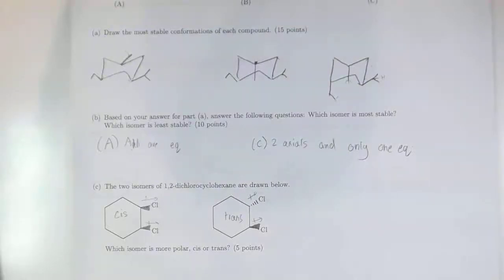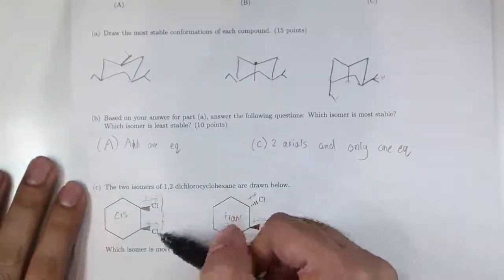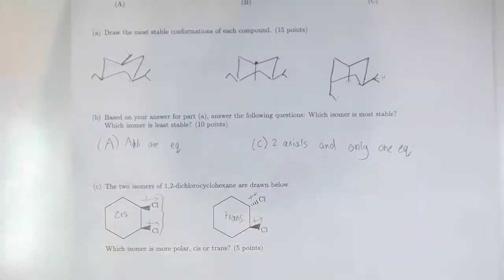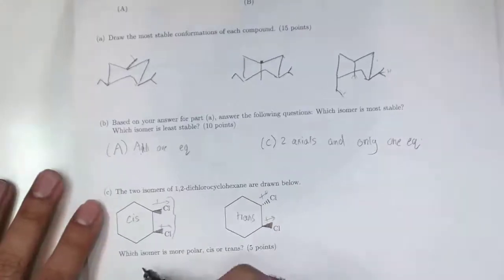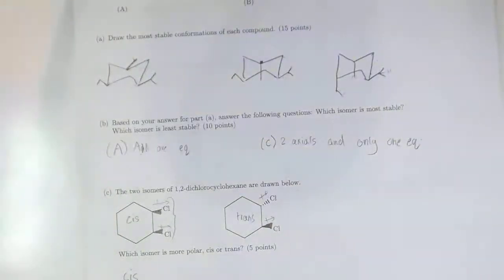So if I have two dipoles that are facing away from each other versus both of them pointing in the same direction, these guys are going to be taking it in the same exact direction versus two opposing chlorines. Therefore, what has to be more polar is cis compared to trans.